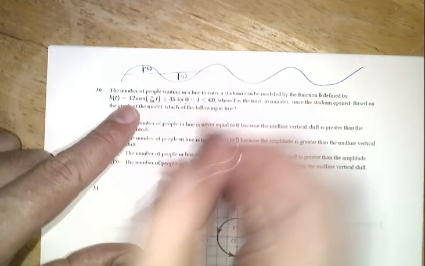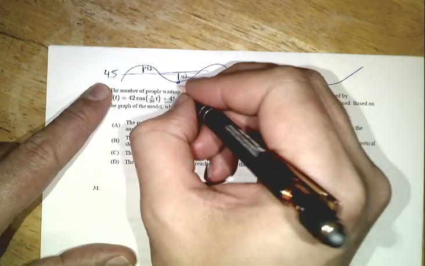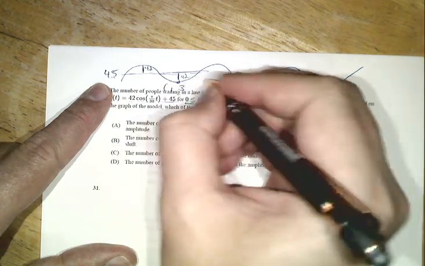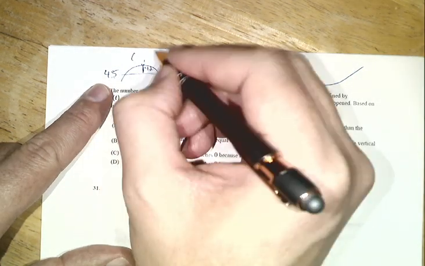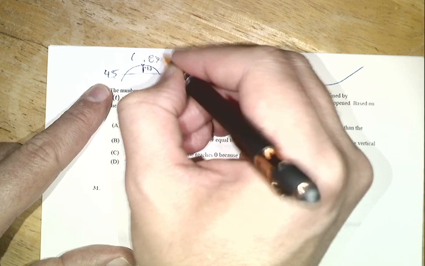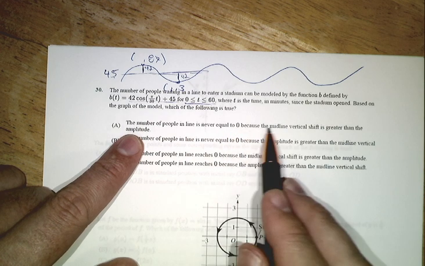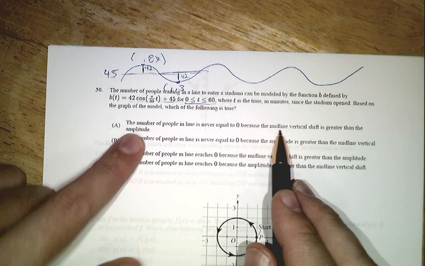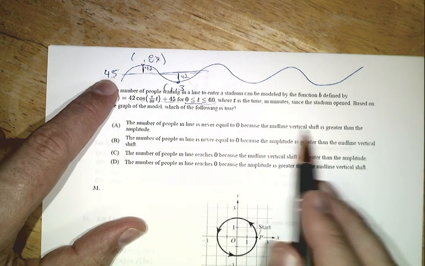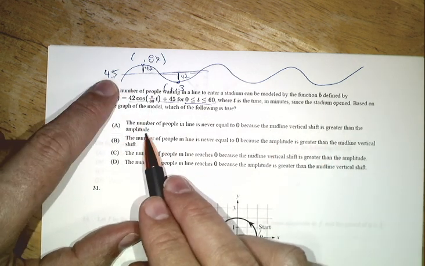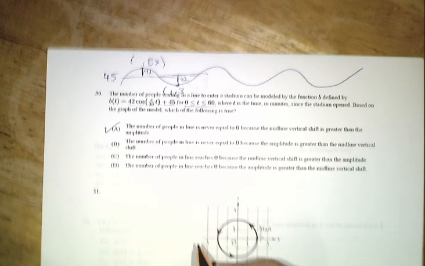And from here to here is also 42. So we need to figure out what this midline is, and this midline is 45. So this minimum should be 45 minus 42, so it should have a minimum of some x value followed by 3. Should have a maximum of some x value followed by 87. So the first one says the number of people in line is never equal to 0 because the midline vertical shift, which is 45, is greater than the amplitude. And that's true. The 45 is greater than the amplitude, which is 42.